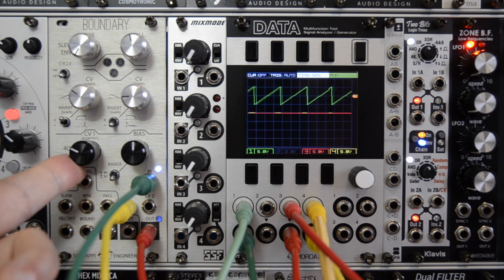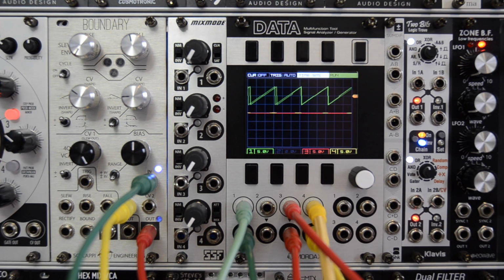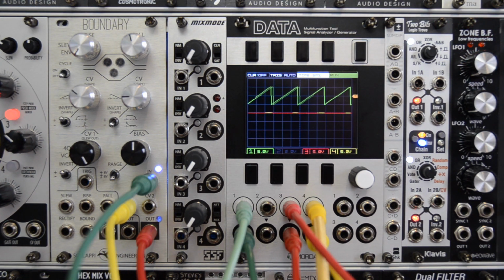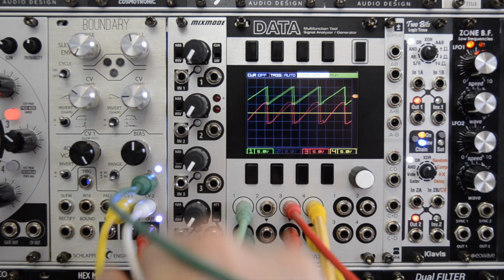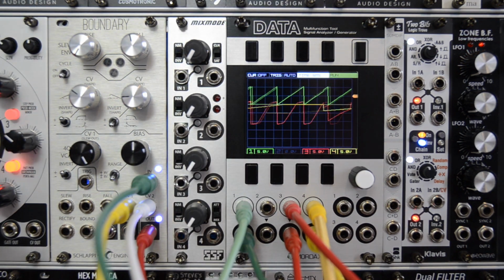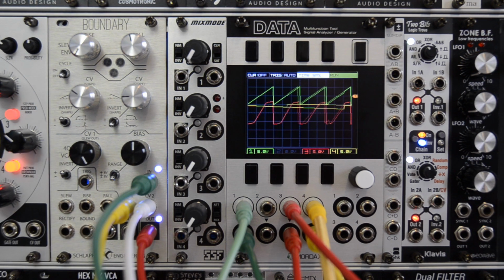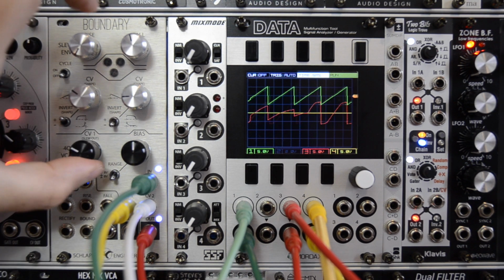You can use both of the CV inputs at the same time. Let me send in a cycling envelope here. This input has no attenuator, but apart from that, the functionality is exactly the same as the first CV input.